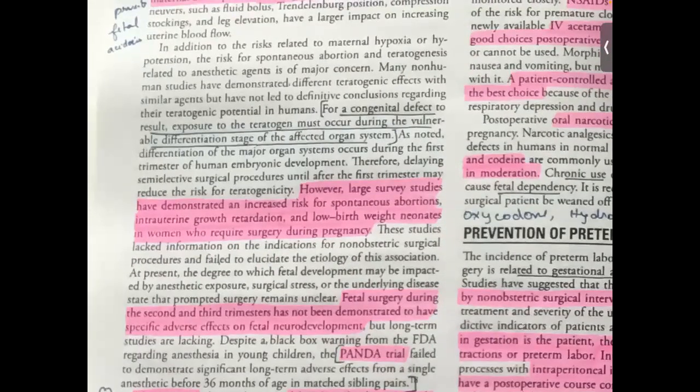So for a congenital defect to result, exposure to a teratogen must occur during the vulnerable differentiation age of the affected organ system. So what is the vulnerable age? We saw earlier, it is the first trimester and the early second trimester.